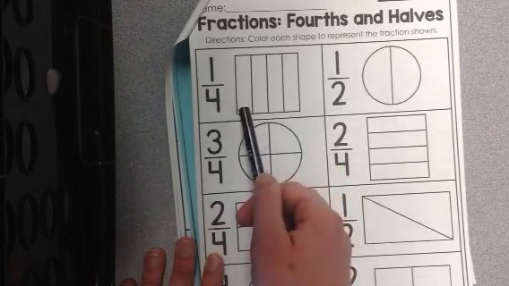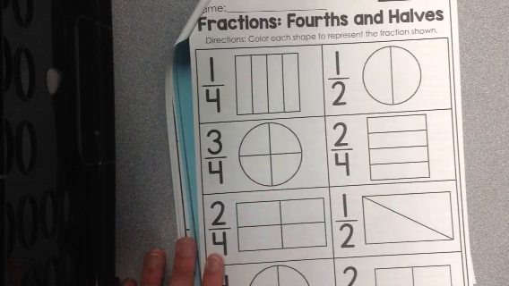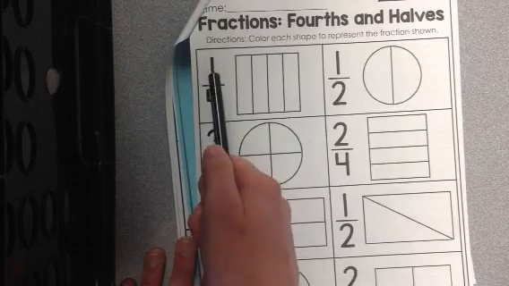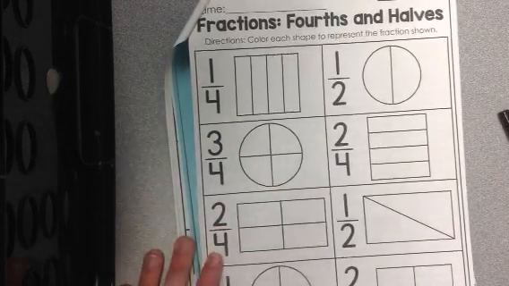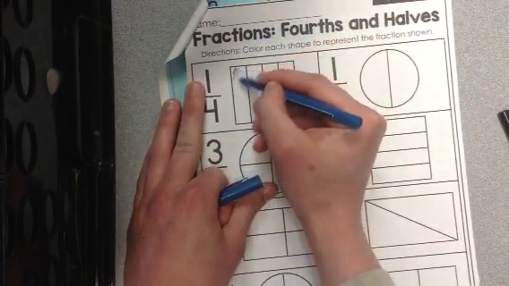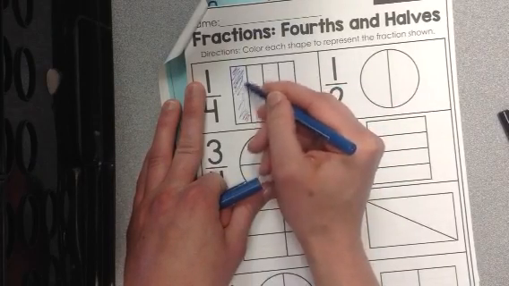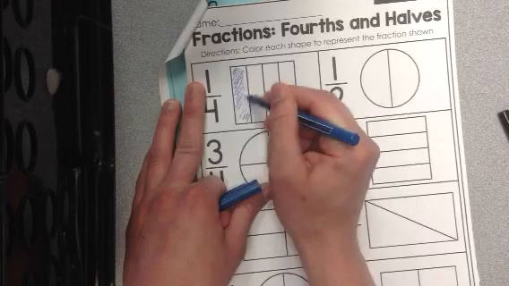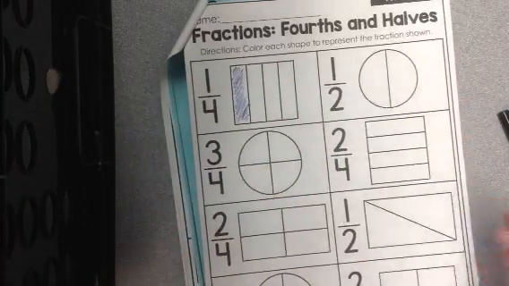1 of 4 pieces, remember? So we know we have 1, 2, 3, 4 pieces that make up our entire whole, and we want to color 1 out of 4 pieces. So go ahead, find 1 piece and color it. So I would color this blue, and now I have colored 1/4 of the whole square.